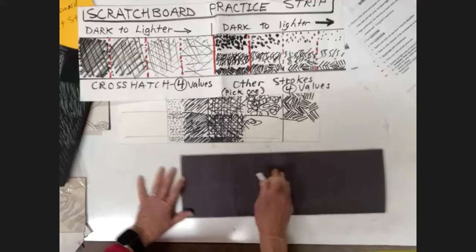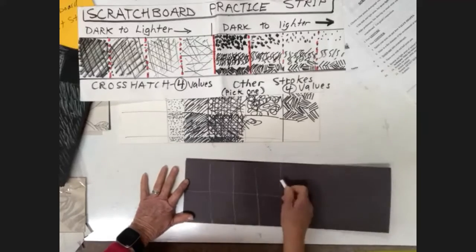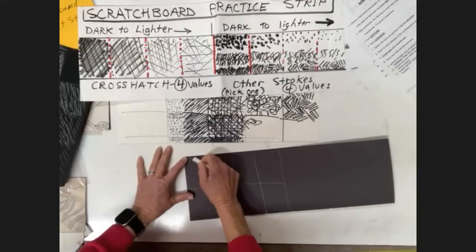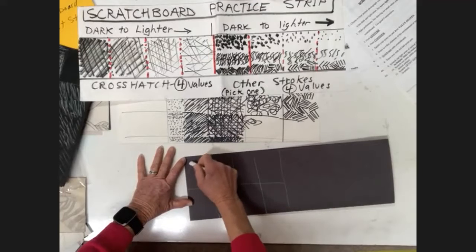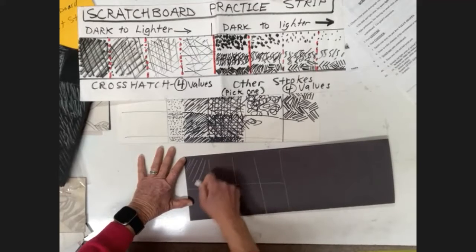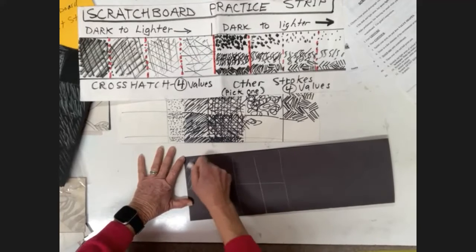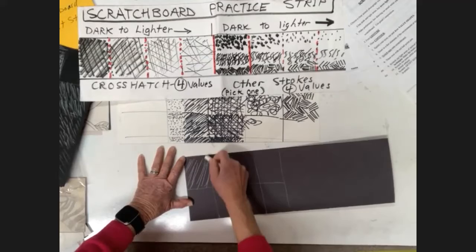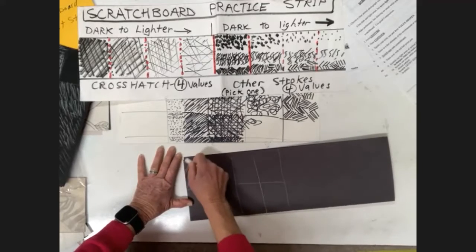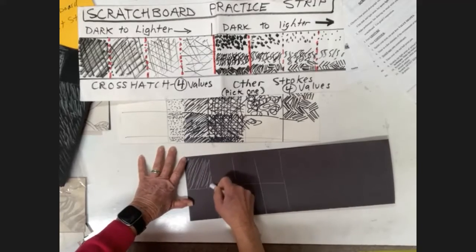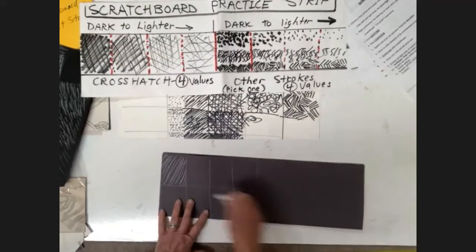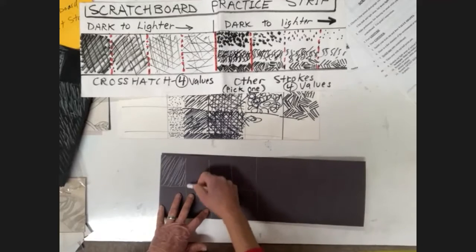Okay, I'm going to go light to dark. No, I'm going to do dark to light, sorry. So the darkest one is going to have lines that are really far apart, so it reads as a darker value. And then on the next one over, I want this to be a little darker.